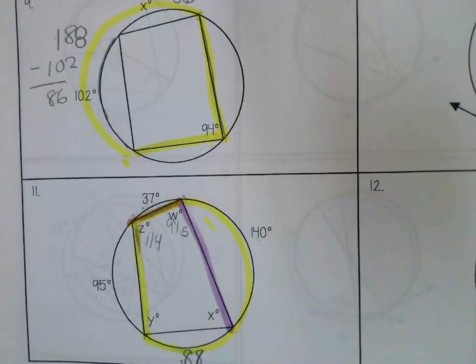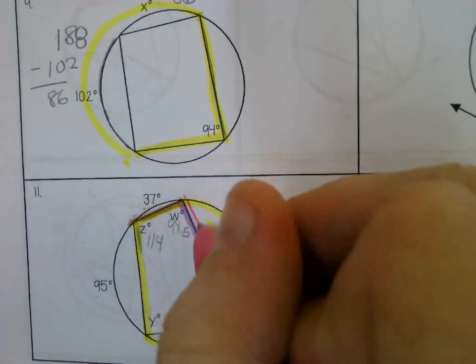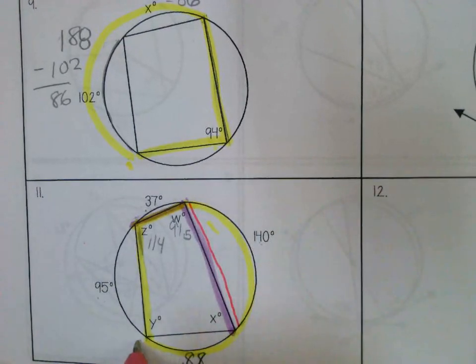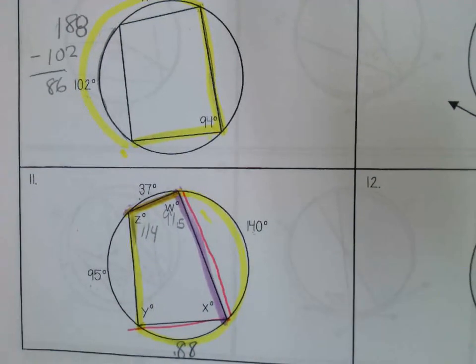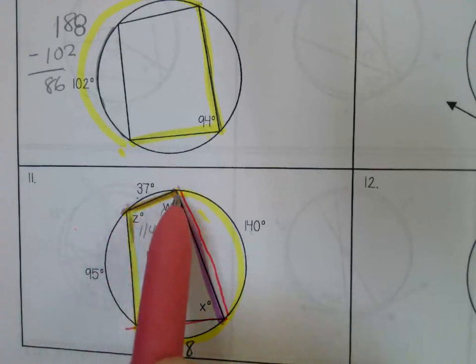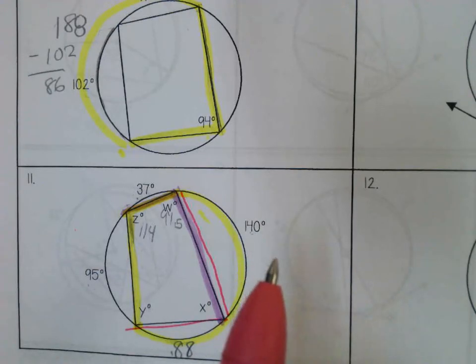Okay, then let's look at our next one here. If I do X, which goes from here to here, what arcs intersect X? Right, my 95 and my 37 intersect the X there. So you do 95 plus 37, and then divide that by 2.